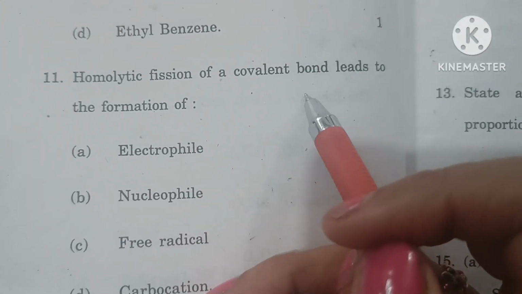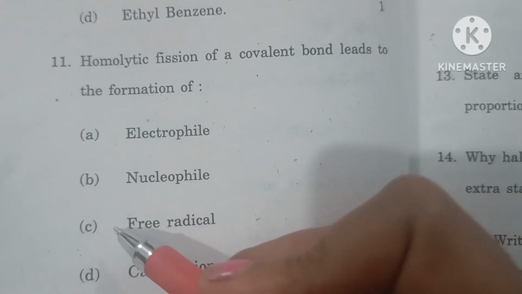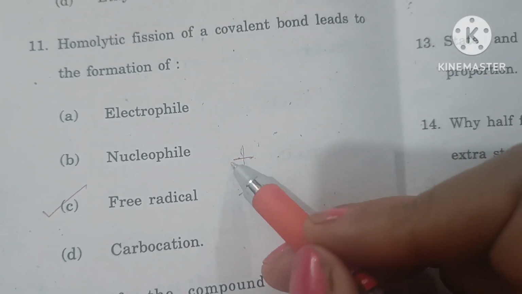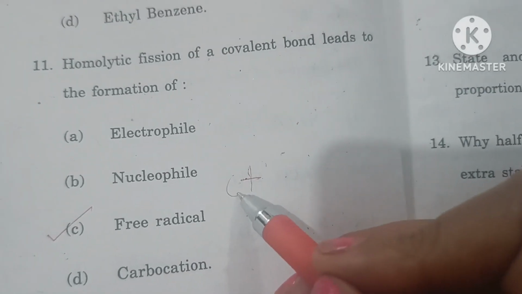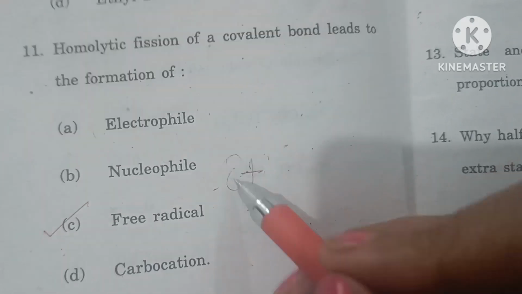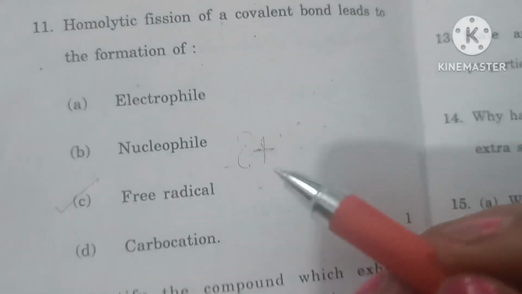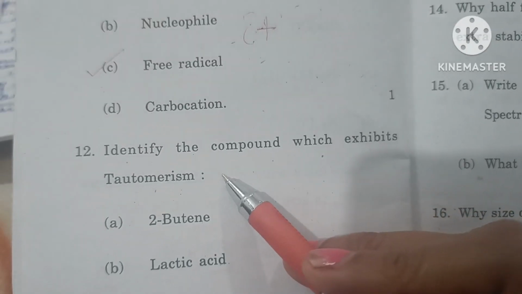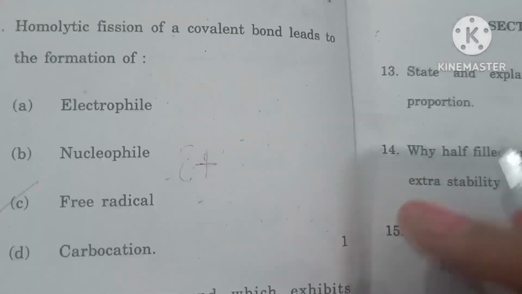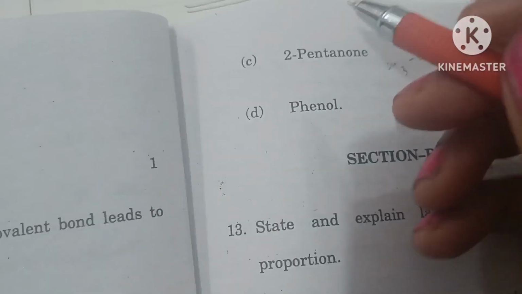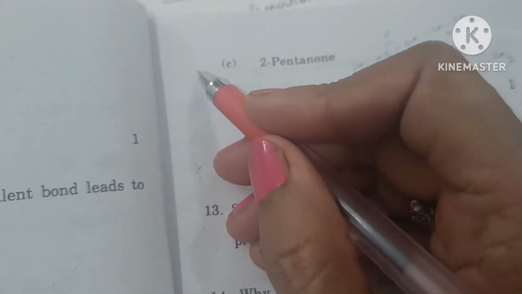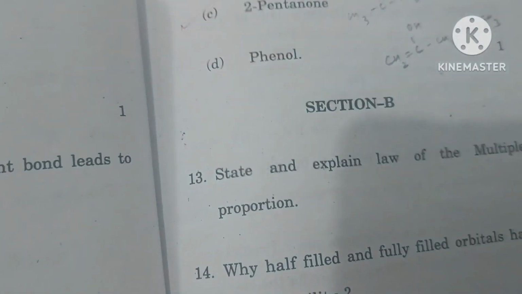Homolytic fission of a covalent bond leads to the formation of a free radical. The bond divides equally in 2 parts, so the alkyl group with 1 electron is a free radical. Identify the compound which exhibits tautomerism. So an aldehyde or a ketone can show tautomerism, so 2-pentanone will be your answer.